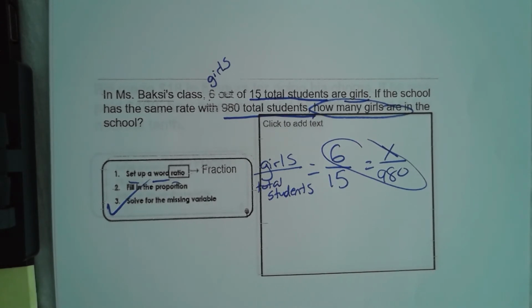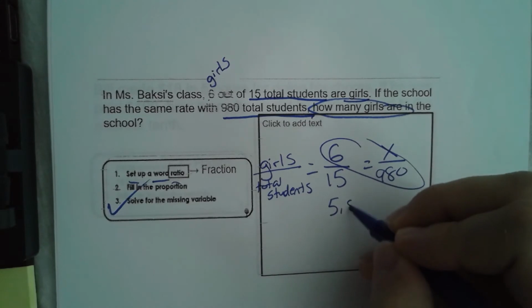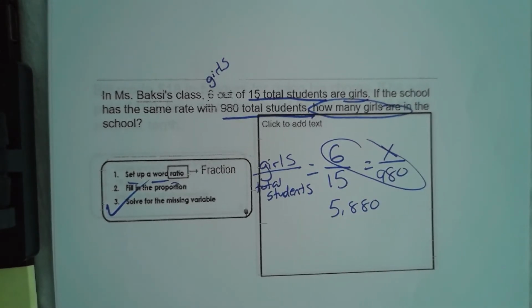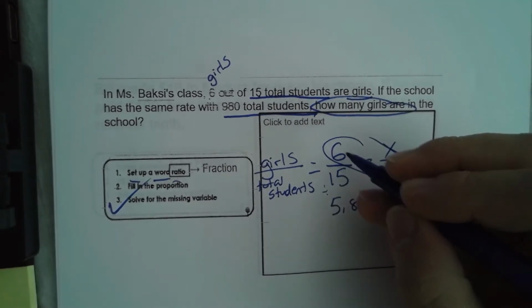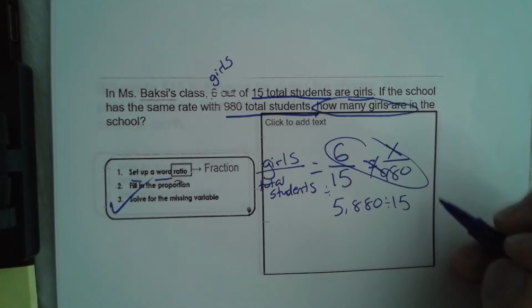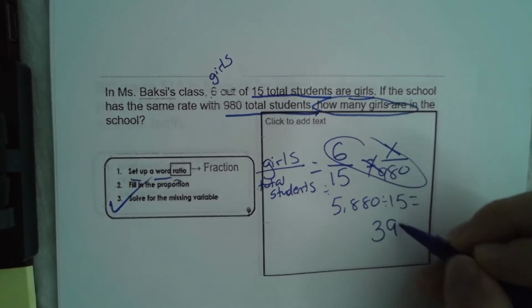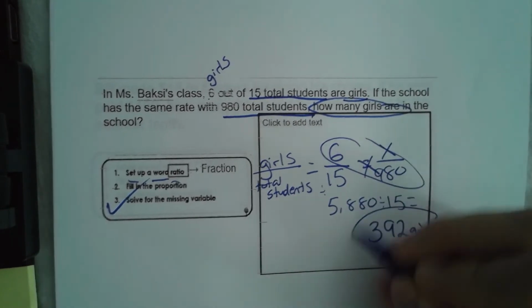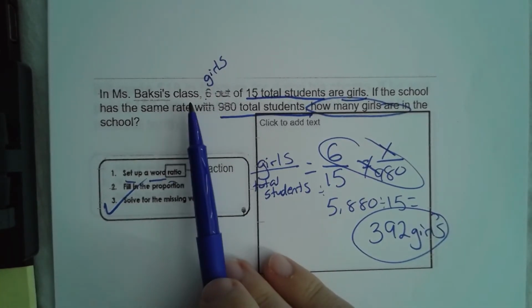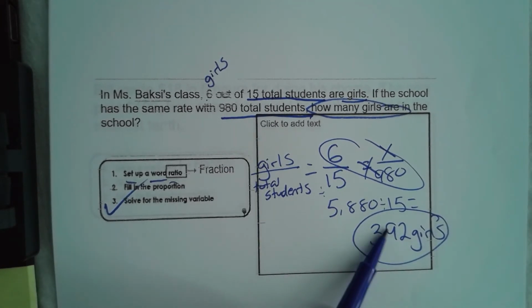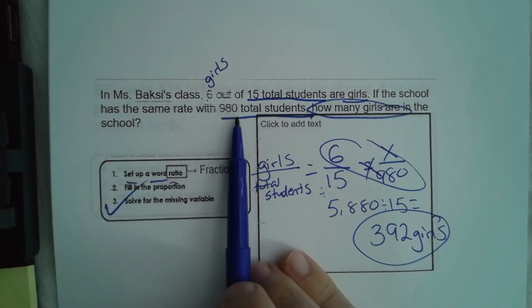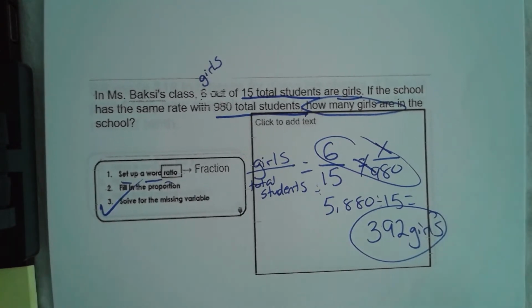Let me try it again. 6 times 980 is 5,880. And then you're going to divide by 15. Cross multiply and then divide. I get 392 girls. Okay? So if Miss Baxy's class is the same as the whole school, that means 392 out of the 980 are going to be girls.